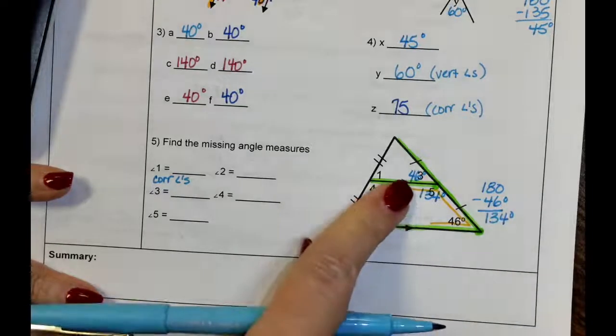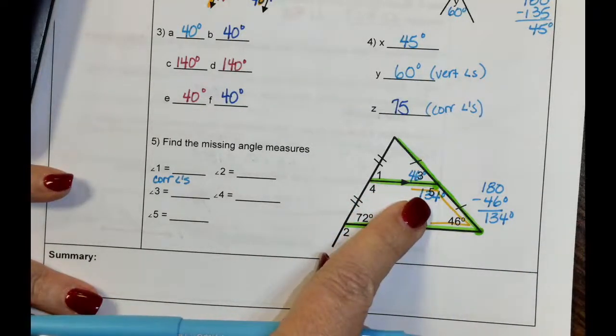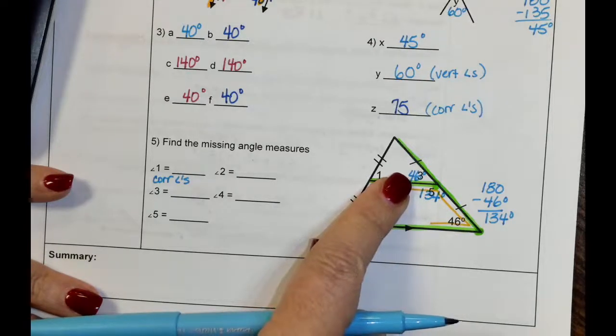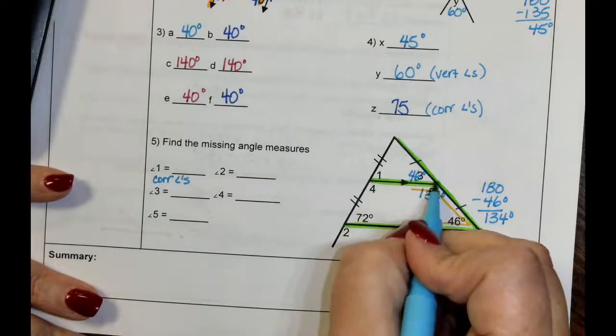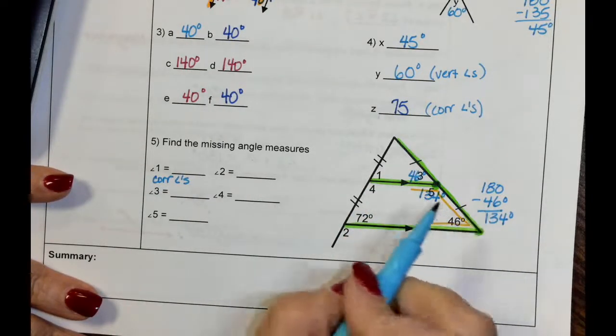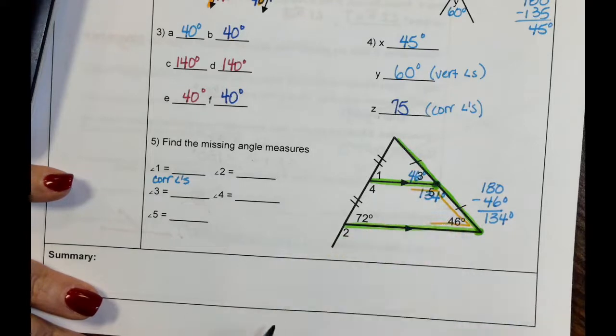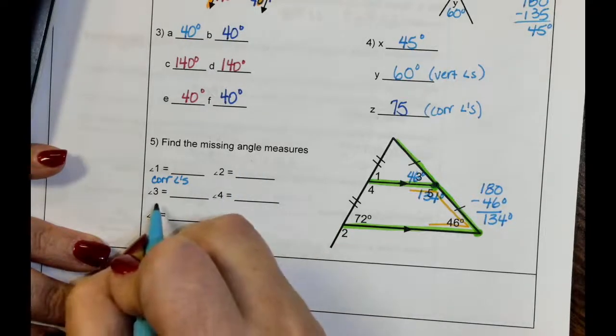But look, either way, you could have started with this 134, and then you could have done 180 again, because these two together form a linear pair because they're on the same vertex. Or you could have started with your corresponding angles. So whichever one you see first, that's the one that you can do.